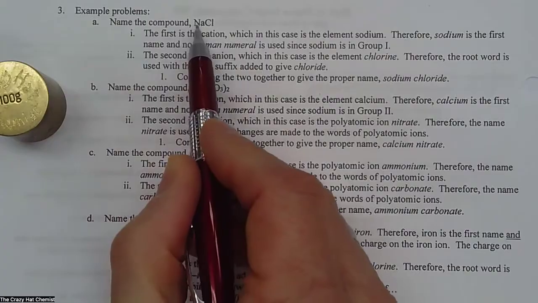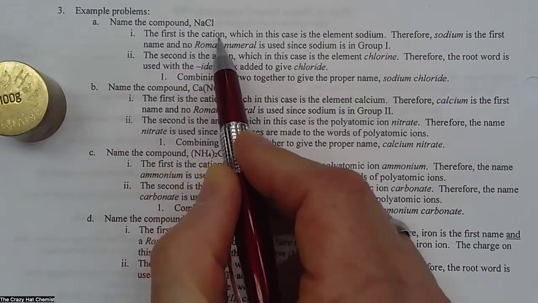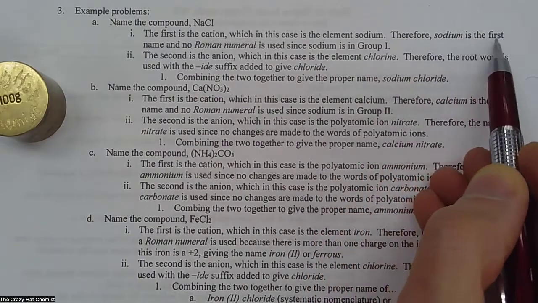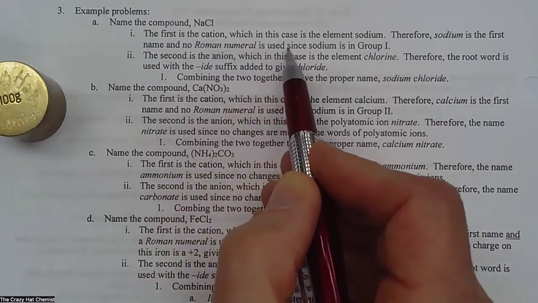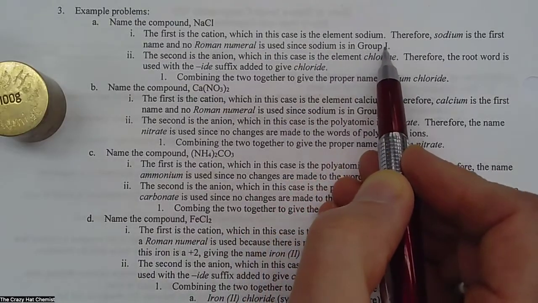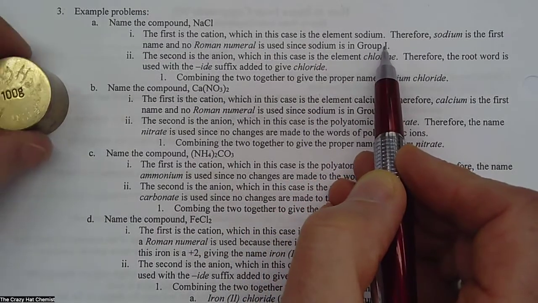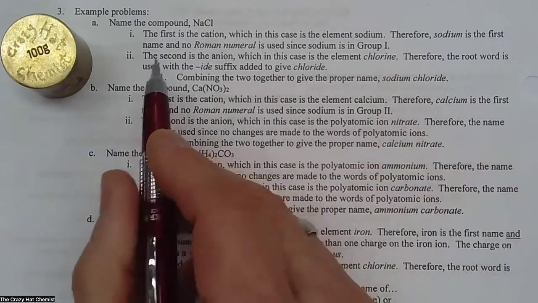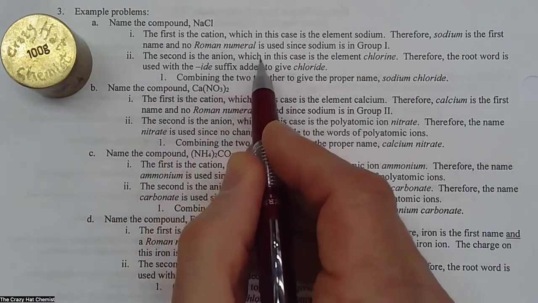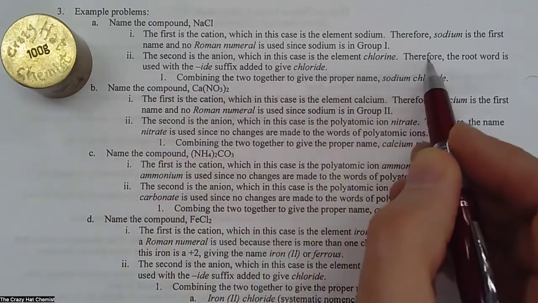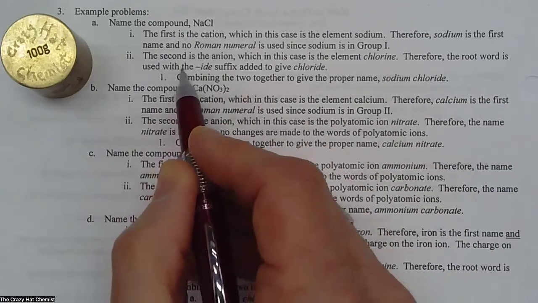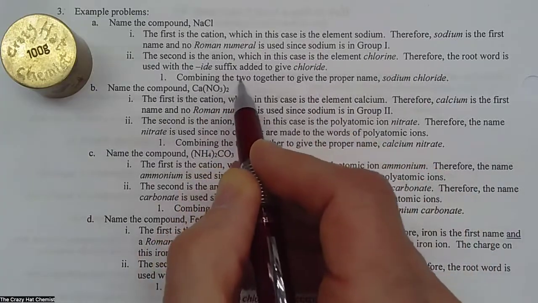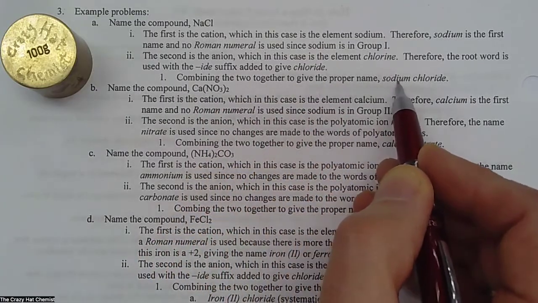Name the compound NaCl. The first is the cation, which in this case is the element sodium. Therefore, sodium is the first name and no Roman numeral is used since sodium is in group 1, i.e. it only has one cationic charge, that is a 1 plus, and that is it. The second is the anion, which in this case is the element chlorine. Therefore, the root word is used with the IDE suffix added to give chloride, combining the two together to give the proper name sodium chloride.